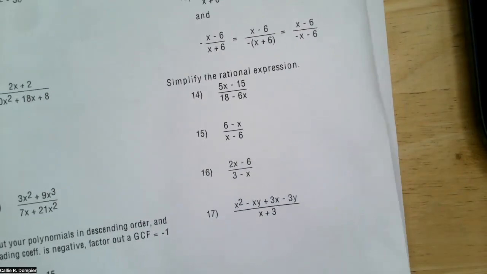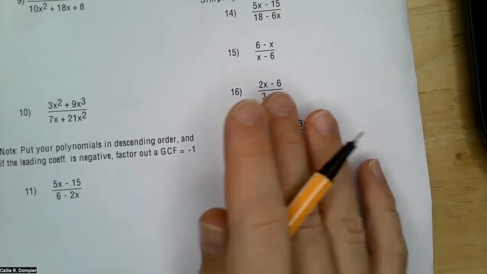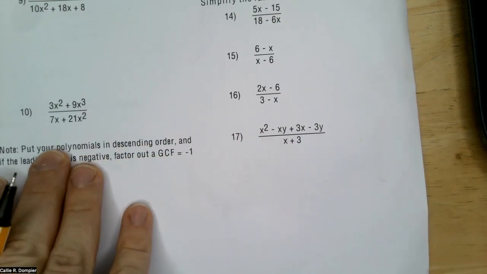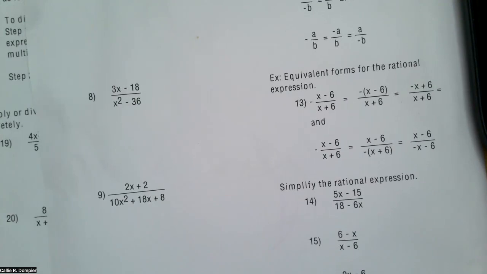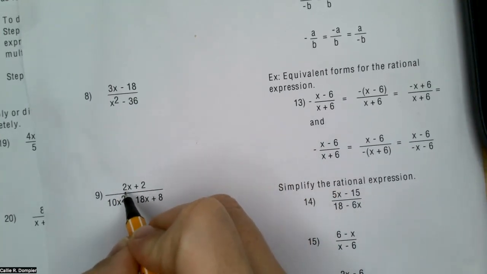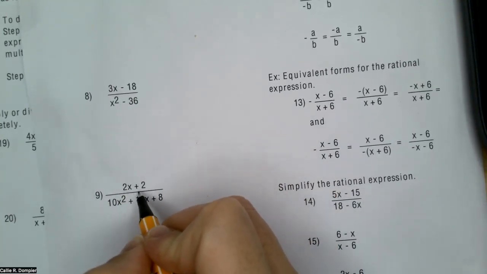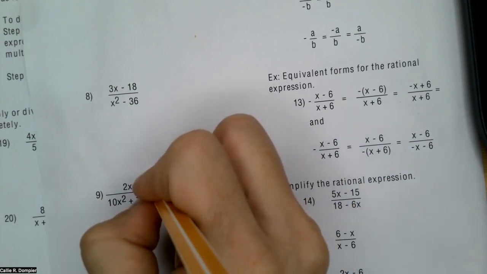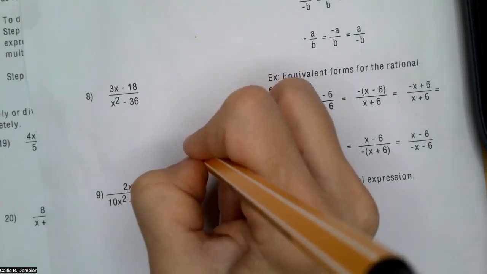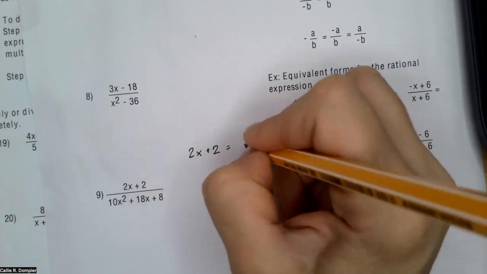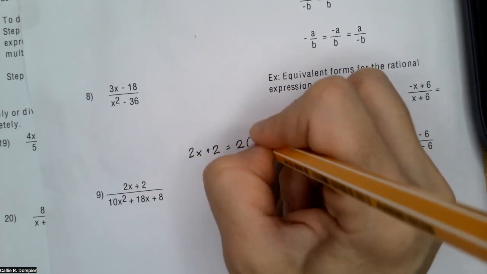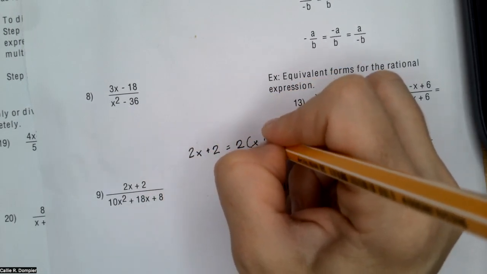Trying to think of, so, oh, here's an easy one. So number 9, 2x plus 2. 2x isn't a factor. 2 isn't a factor because it's a plus sign between them. But you can say that 2x plus 2 is the same as 2 times x plus 1, right?